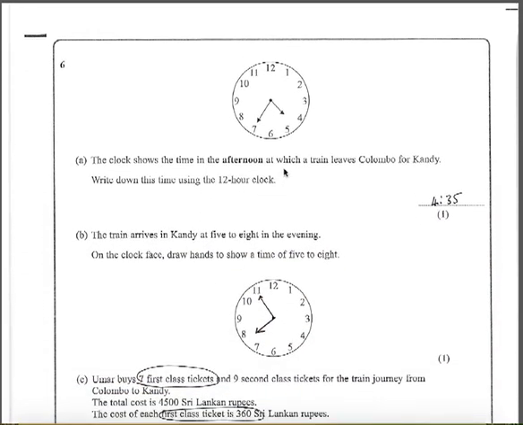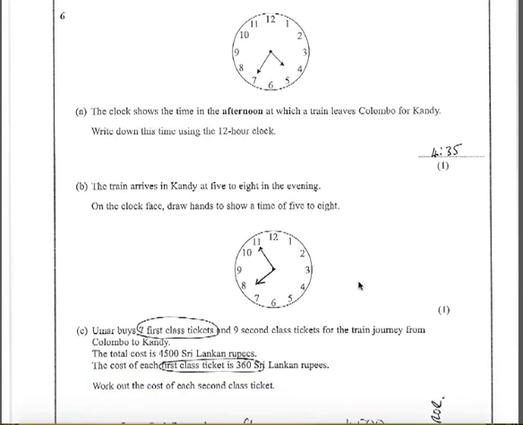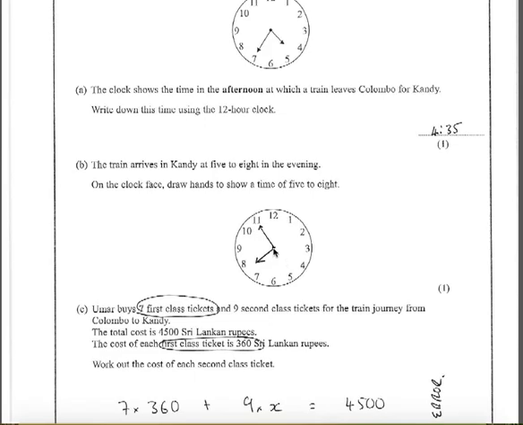Common mistake was not to read the question here. It asks for it in the 12-hour clock. That just means normal time. So in the 12-hour clock, this is 4:35 PM. 5 to 8 looks like that.